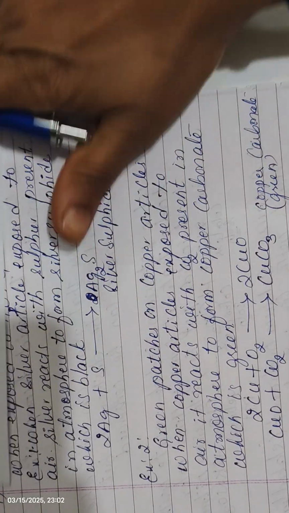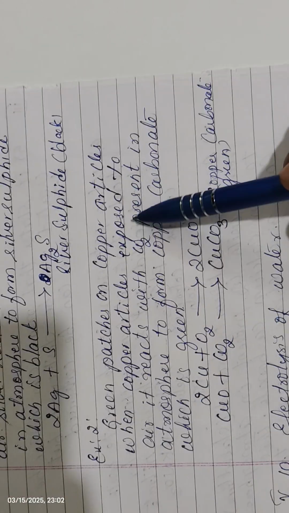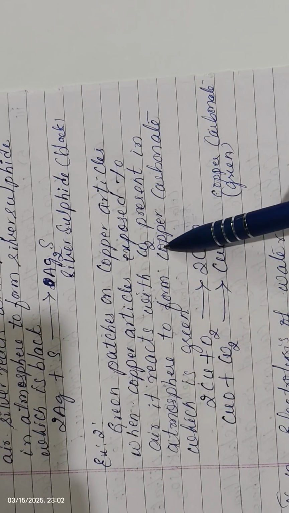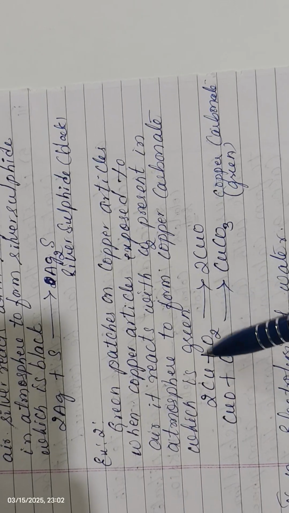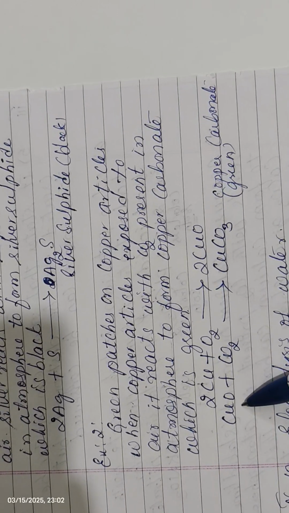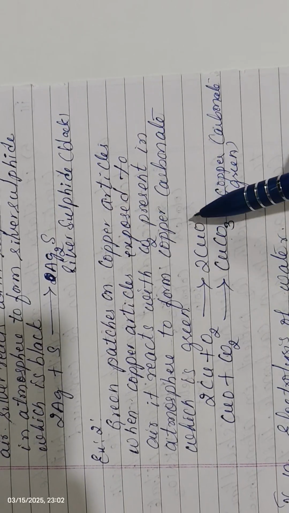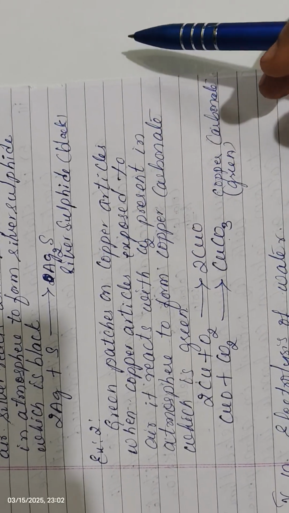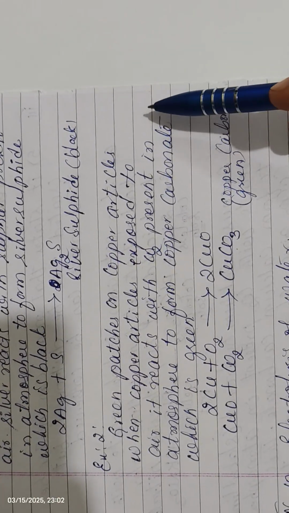The one more example we are going to see, that is green patchy on copper articles. So when copper particles are exposed to air, it reacts with carbon dioxide present in atmosphere to form copper carbonate. So this copper carbonate is green in color. Equation Cu plus O2 gives rise to CuO, copper oxide. So this copper oxide with carbon dioxide forms copper carbonate. So this is green in color. So these two are the examples to represent corrosion. So when metal is exposed to atmospheric conditions, it loses its property. So that is nothing but corrosion.